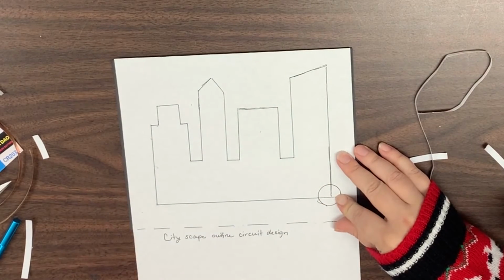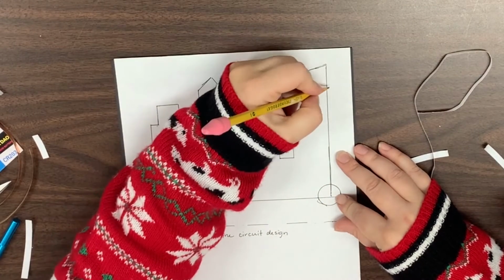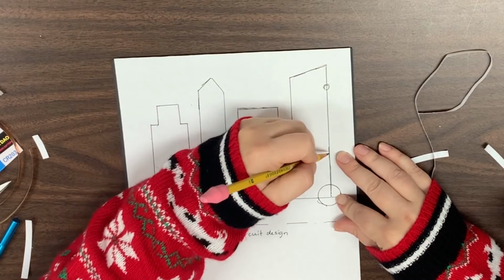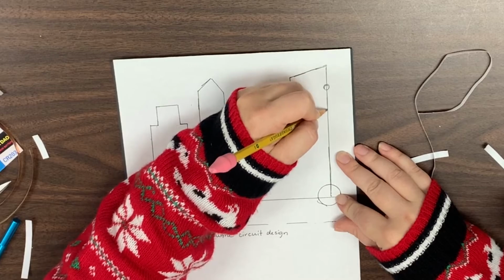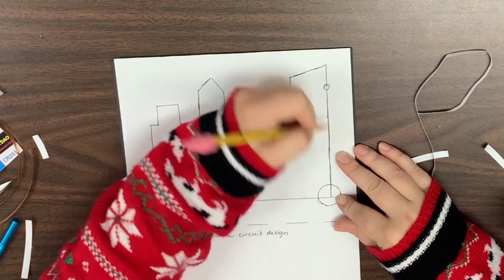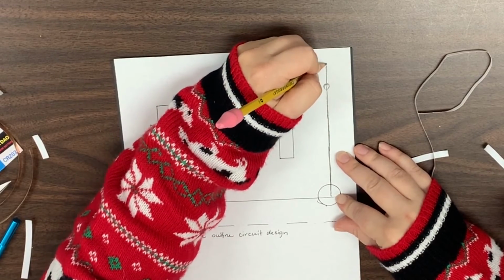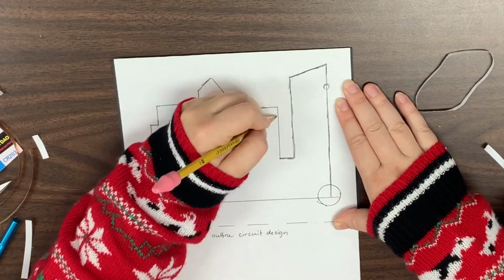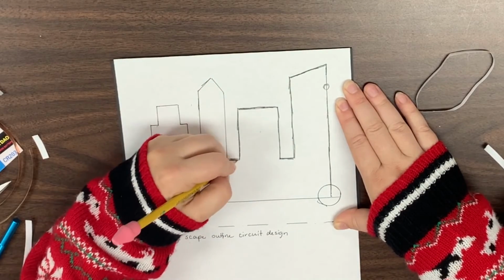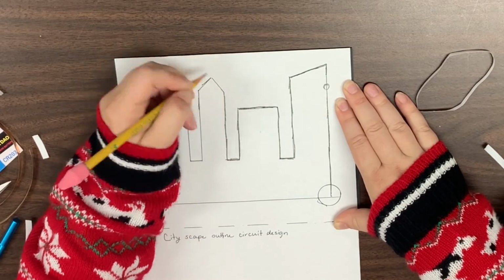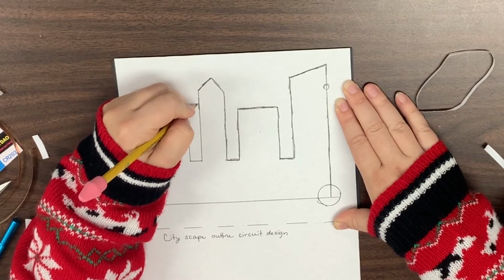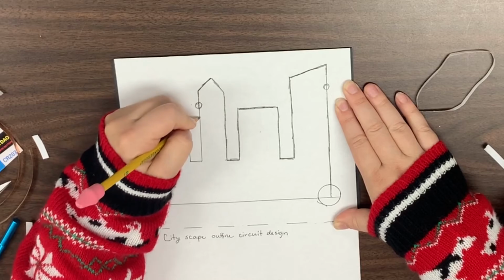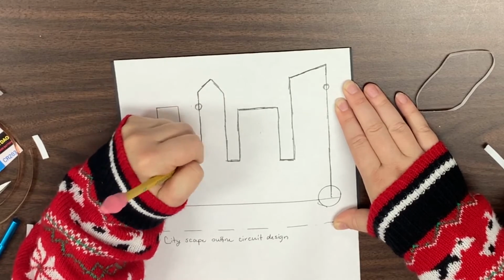Here's the important thing. Let's say I want one light bulb right here. So I'm going to draw a circle. So I know when I trace, I'm going to stop. So I want to trace this down and then up and over. And I want the other one right here. So I'm going to go down just a little bit, stop, and then finish my circuit.